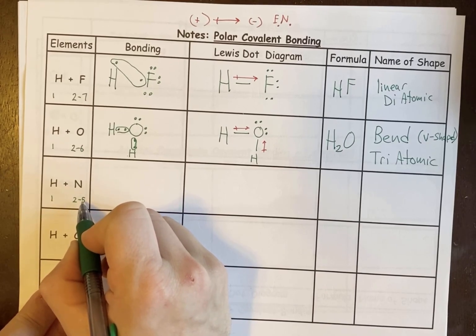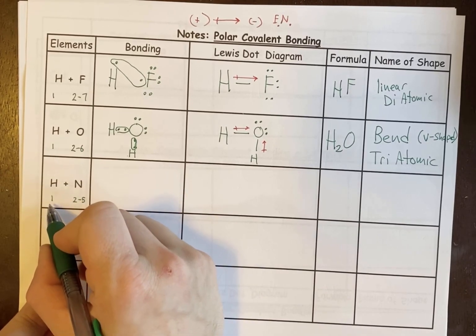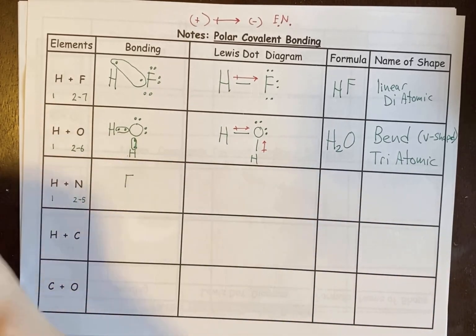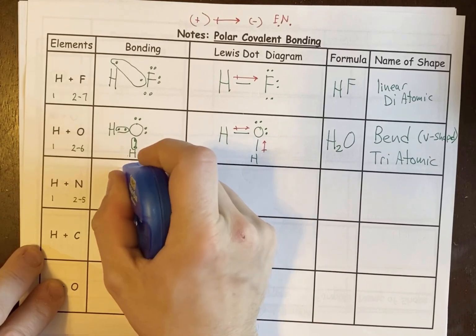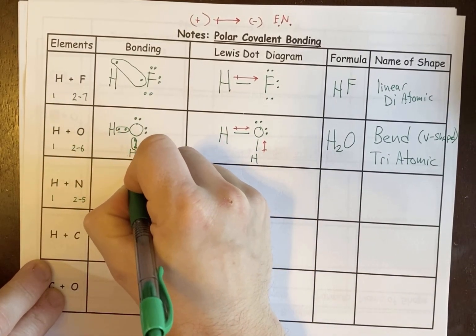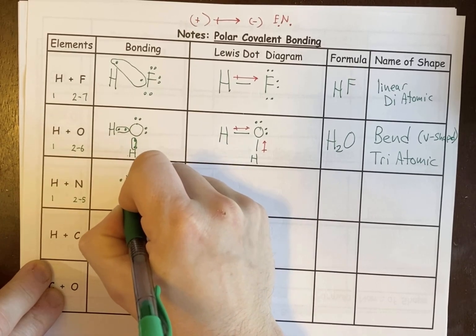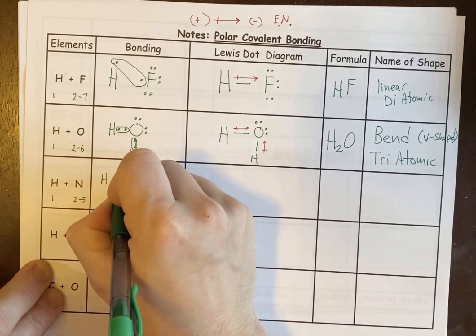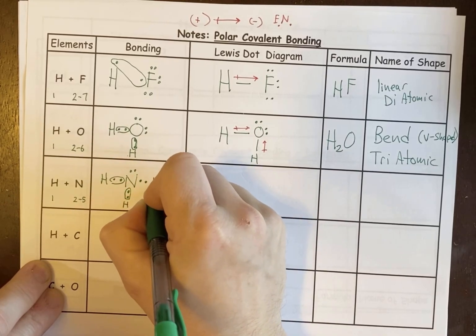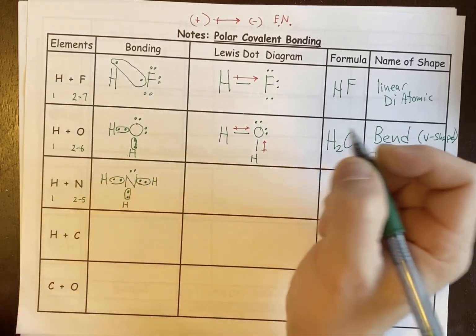Nitrogen is 5. It's going to need to make 3 to become stable. Hydrogen can only make 1, so I'm going to need 3 hydrogen for one N. You get the idea. N goes first. I'm going to put 1 hydrogen over here, 1 hydrogen down here, 1 hydrogen over here.